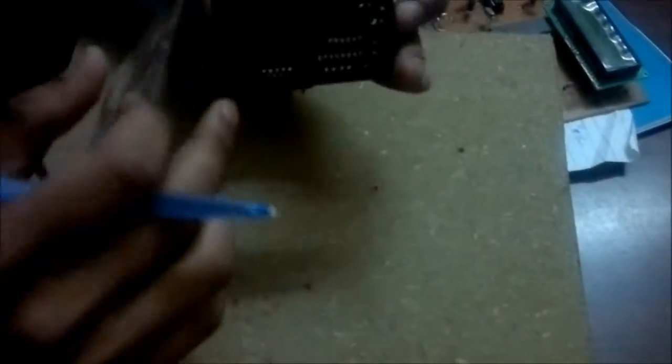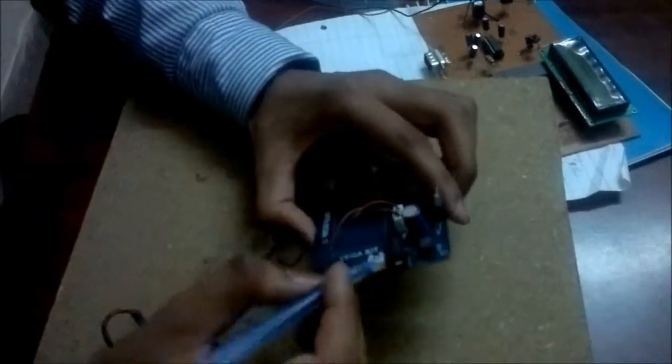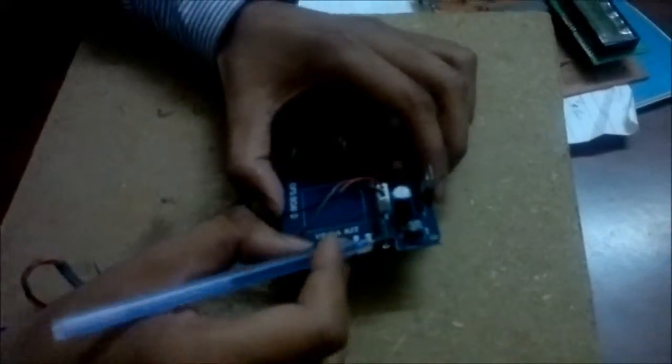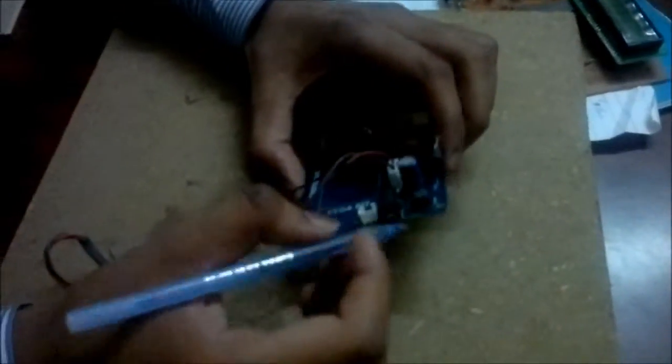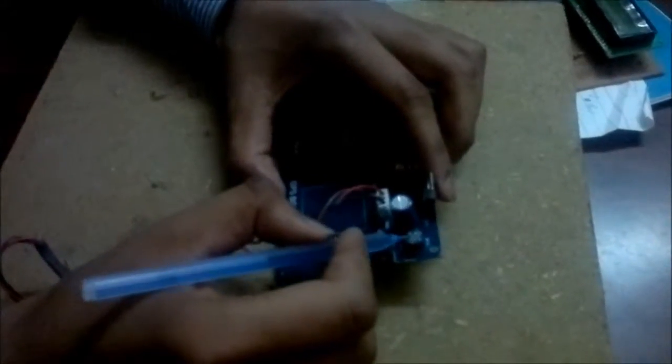Now in this circuit, as we can see, this is the 12 volt power input. The 12 volt power input will be provided through the adapter from the 220 volt. This voltage goes to the bridge rectifier, and then through this IC. This IC converts the 12 volt power supply into 5 volt to power the entire circuit.